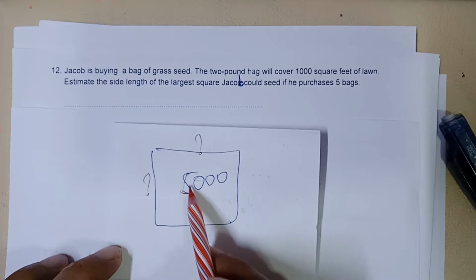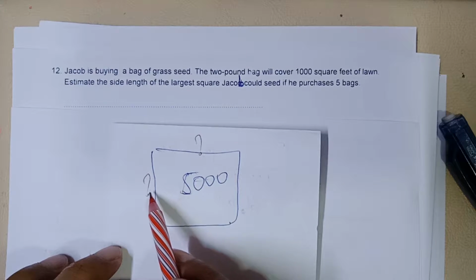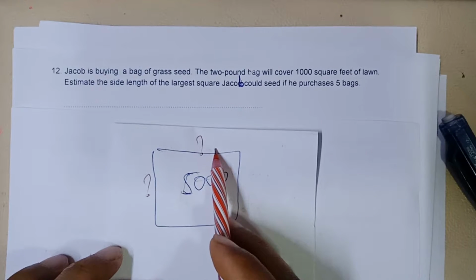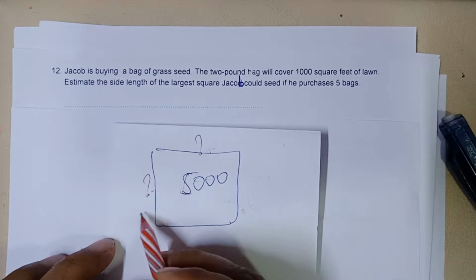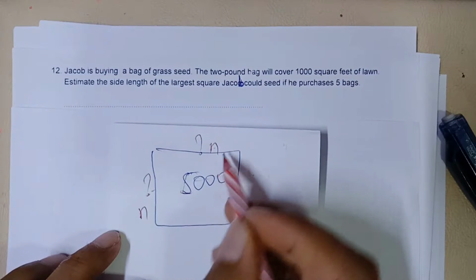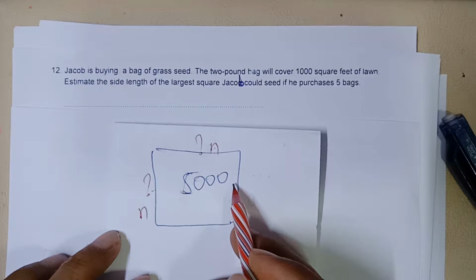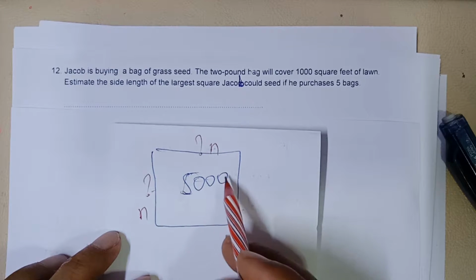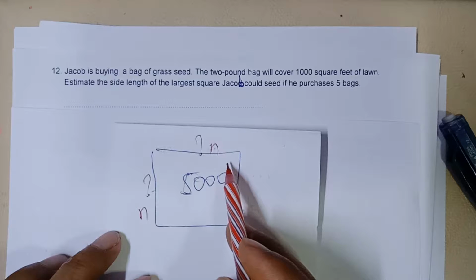The area of a square is side times side, so n times n equals 5,000. To find the side length, you use the square root of the area.